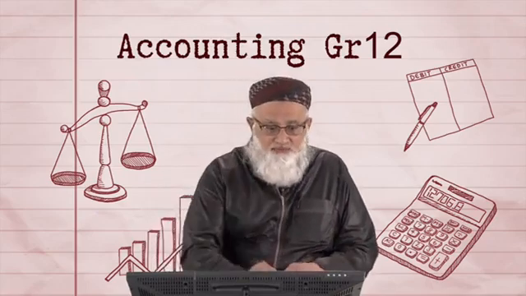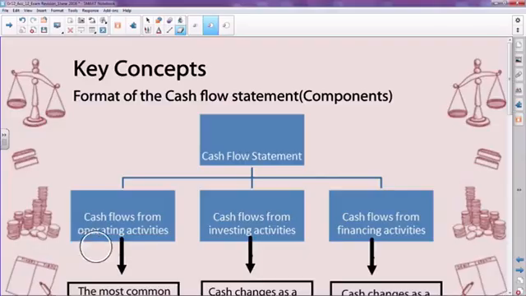In other words, your cash flow statement is broken up into three sections, namely your operating activities, then you have your investing activities, and then finally you have your financing activities.